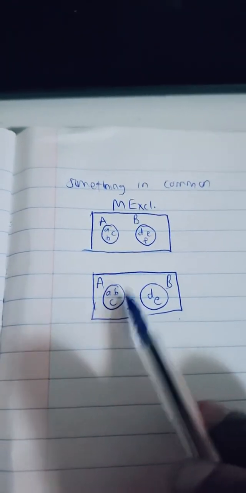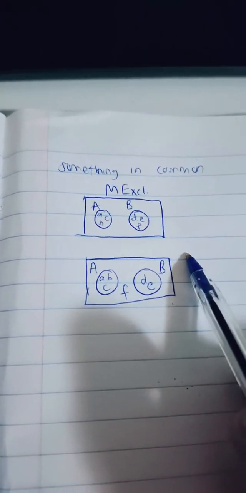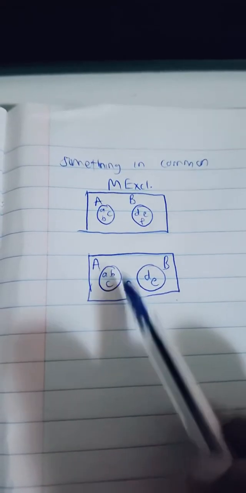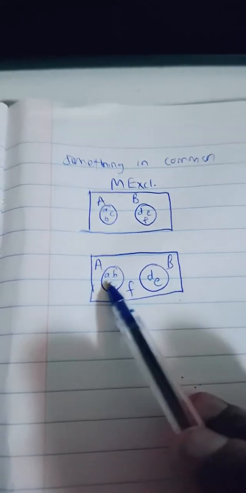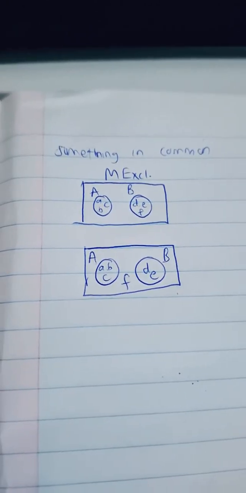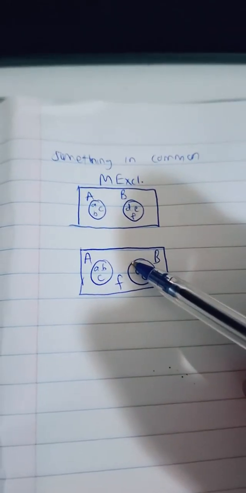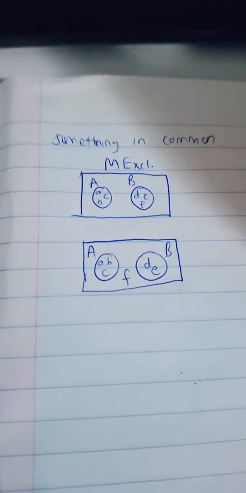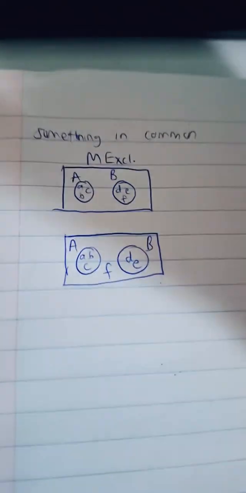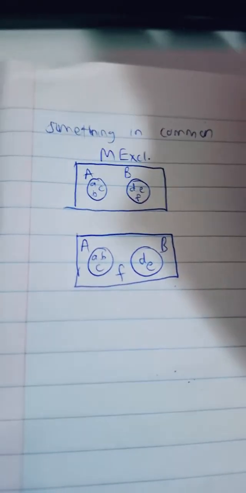Event A and event B are still what? Mutually exclusive. And what we do have is just a letter that is inside the sample space that is not in the events. All right, so this is still mutually exclusive. It's just another representation of a visual diagram that shows us mutually exclusive.